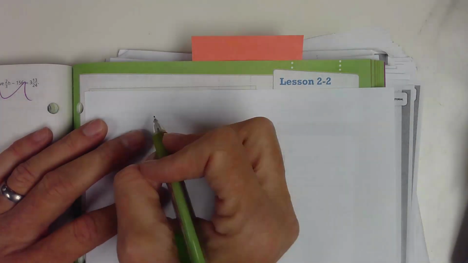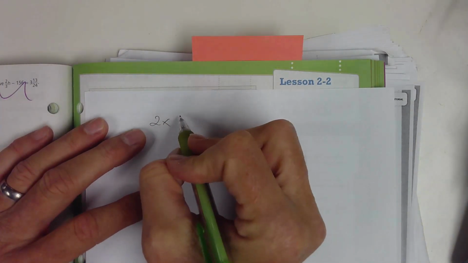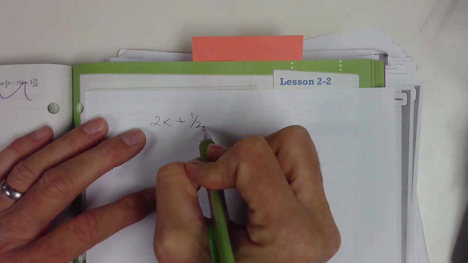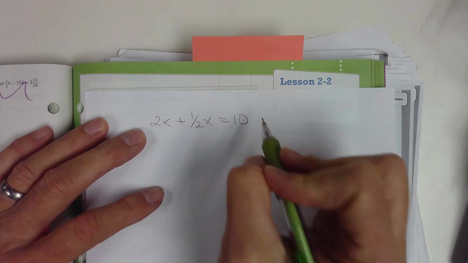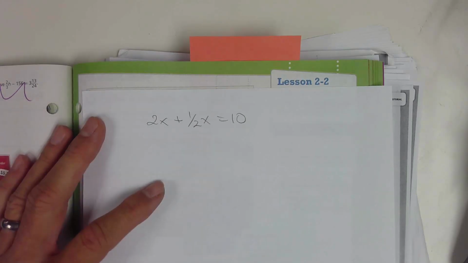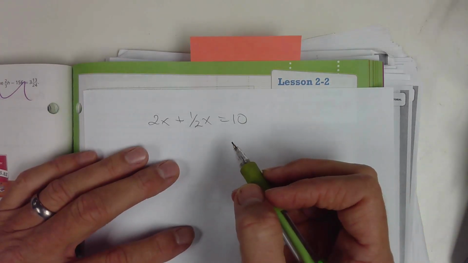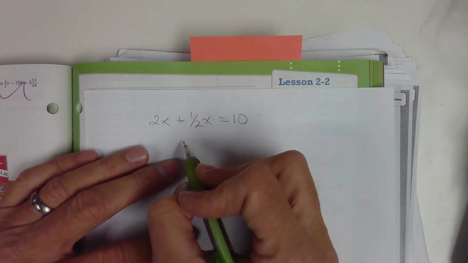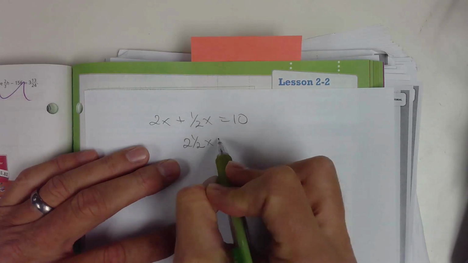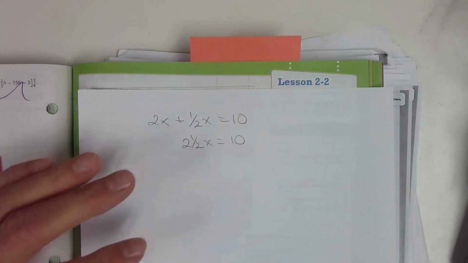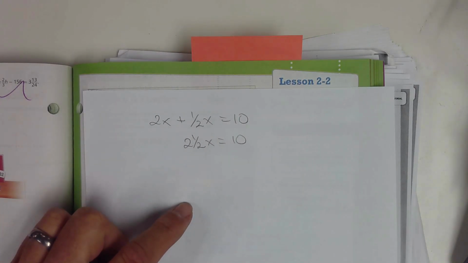All right, so we have 2x plus 1/2 x equals 10. Combine the like terms. It would be 2x, and then 1/2, that would be 2 and 1/2. 2 1/2 x equals 10. All right, what's next? I'm going to solve for x. That's what we're trying to do.